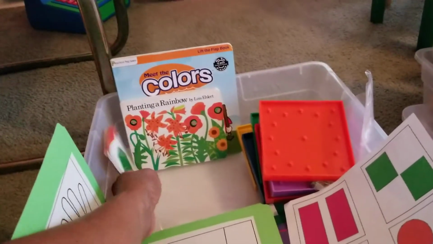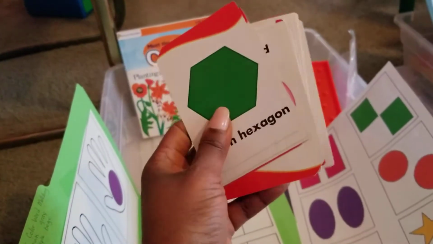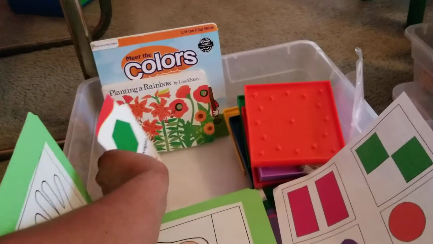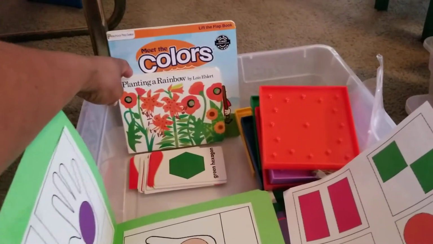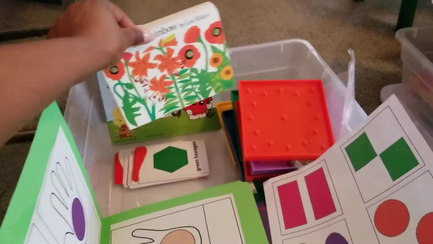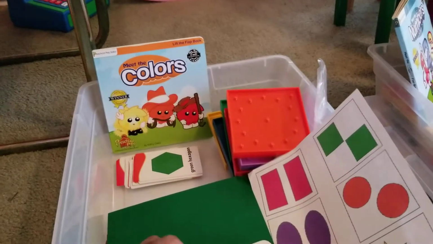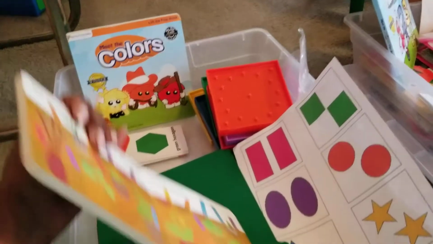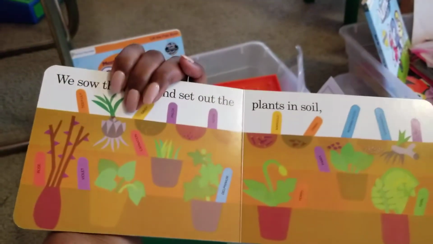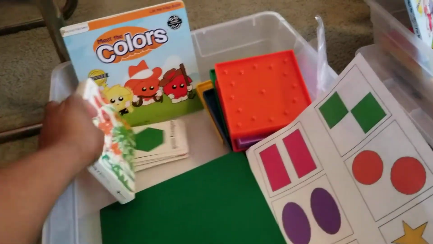I also have cards that have shapes on them, and so they can go over the different shapes. And you don't necessarily have to have a color or a number book. I have the book Planting a Rainbow, and Planting a Rainbow is very, very colorful, and it has the different colors in it for perhaps when you're gardening, what you may see. And so you may want to add some of those types of things to your bins.